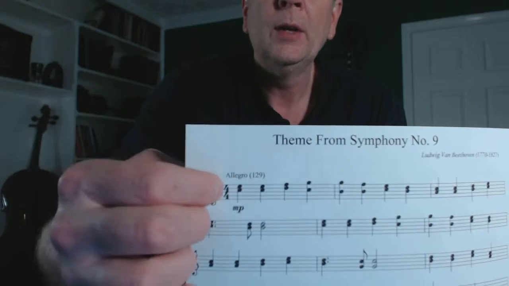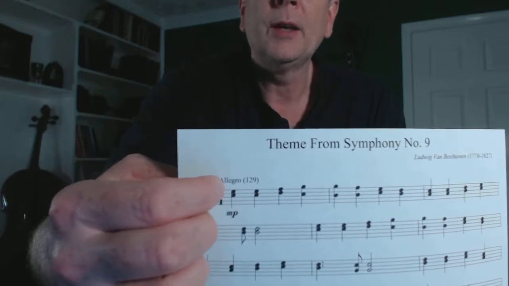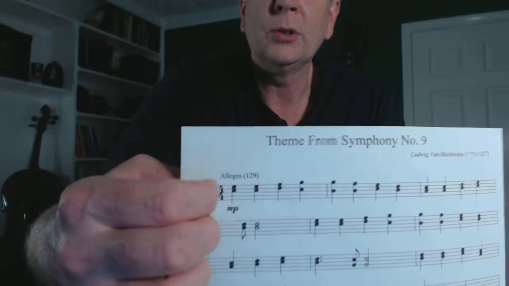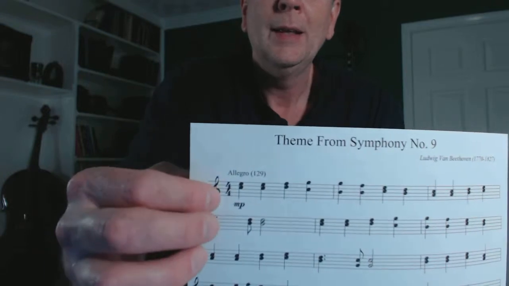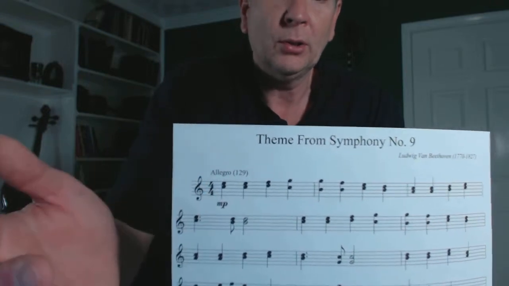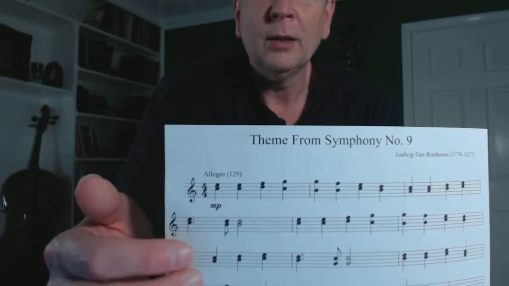Okay, so next here, in between the treble clef and the time signature is the key signature. You see there's not one here. The lack of a key signature is a key signature. This is the key of C, and it's also the key of A minor. Every key signature is really 2 key signatures. It's the one for the major and the relative minor, which contains the same notes.